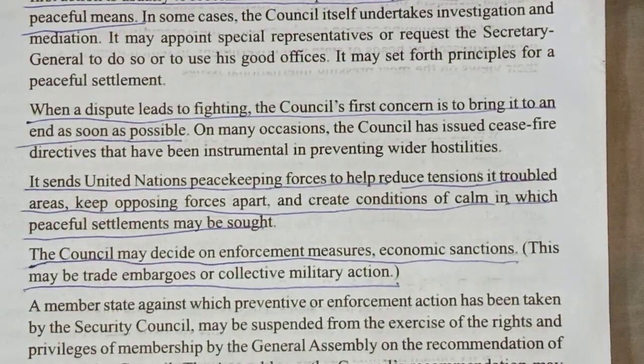So this is the function of the United Nations Security Council, to send peacekeeping forces to help people and to reduce tension in troubled areas, and to keep opposing forces apart from each other and to create a condition when the disputes can be settled peacefully.